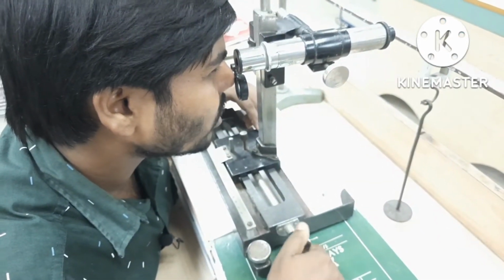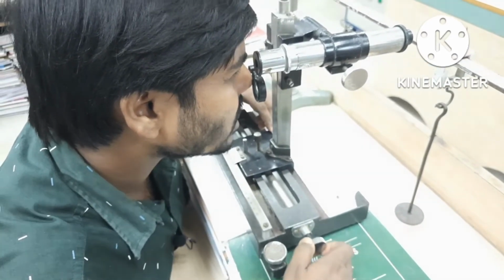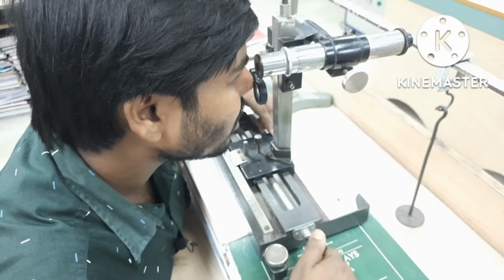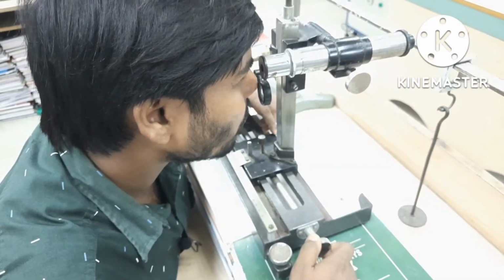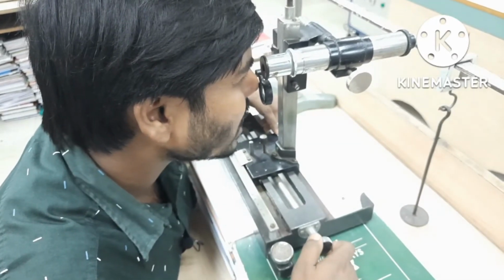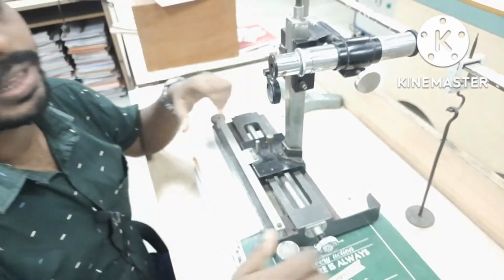So I am now moving the microscope to make the tip coincide with the cross point, and now it is clear. I will show you the present picture after focusing and making the tip coincide with the cross bar. Now you can see clearly that our frame tip is clear and it is also coincident with the cross point, and this is the condition when there is no load.